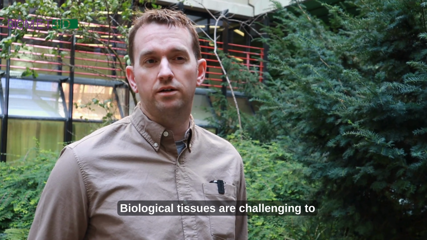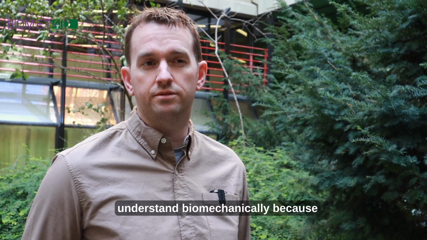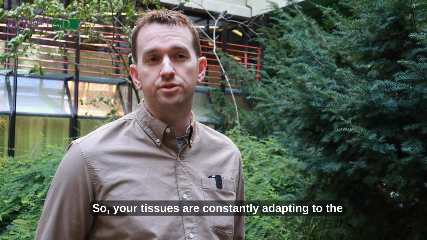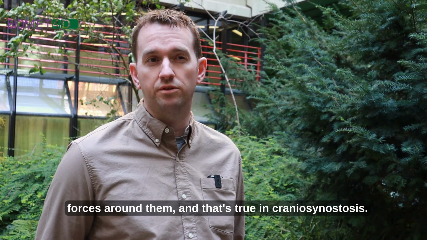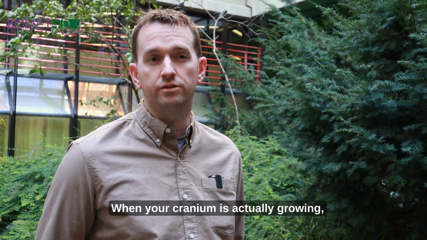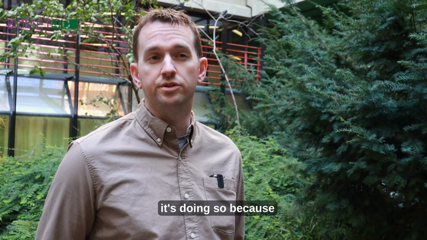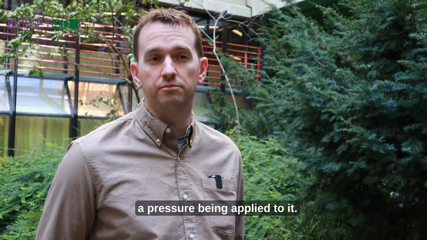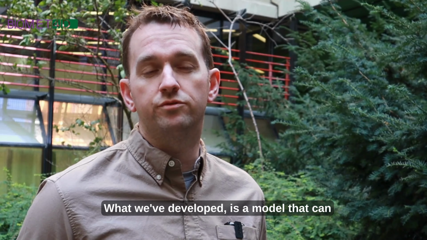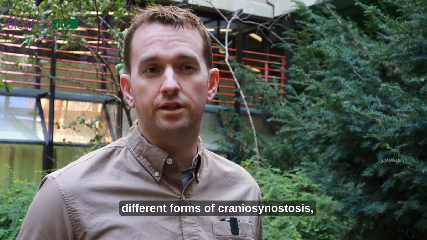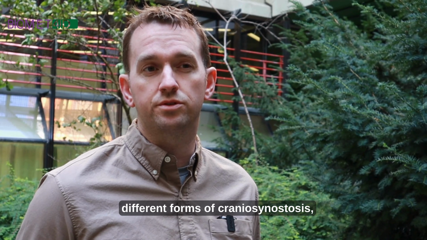Biological tissues are challenging to understand biomechanically because they are adaptive. Your tissues are constantly adapting to the forces around them, and that's true in craniosynostosis. When your cranium is growing, it's doing so because it's being mechanically stimulated by a pressure being applied to it. What we've developed is a model that can quite well predict different forms of craniosynostosis.